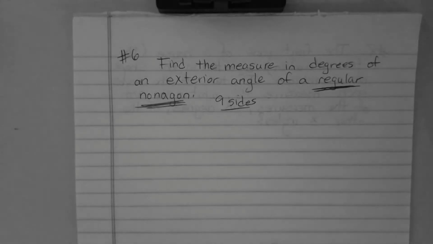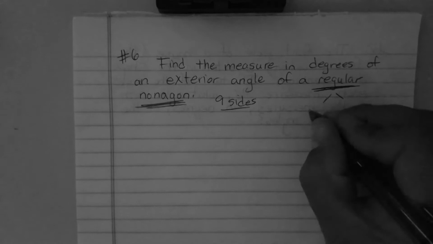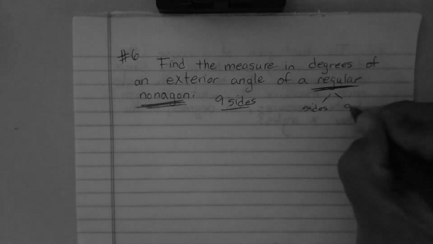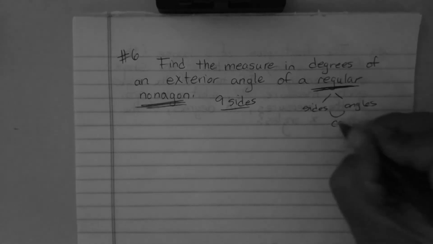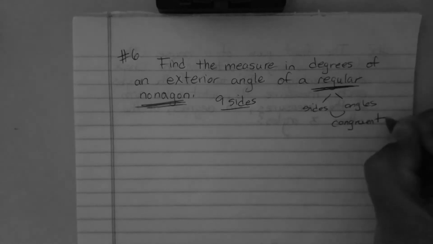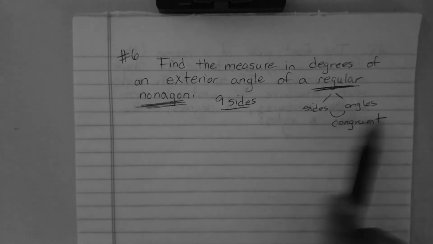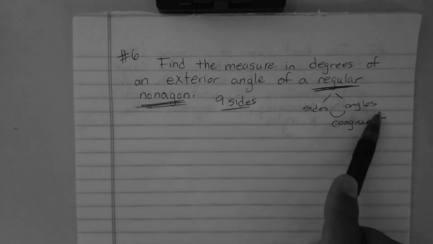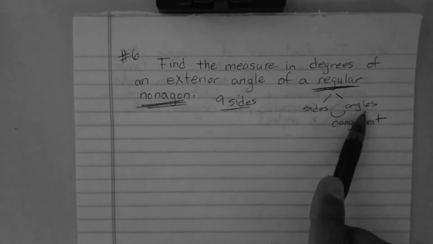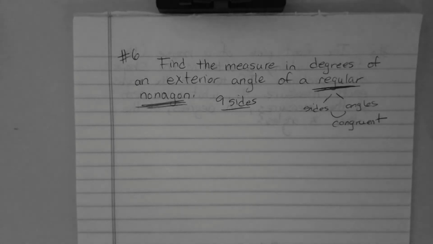Now the next key word is this word here, regular. What does regular mean? All the sides and angles are the same. They're congruent. So we want to go ahead and find out the measurement of each angle. If we want to find the measurement of each angle, what should we do? We could draw it, or there's a formula for it.